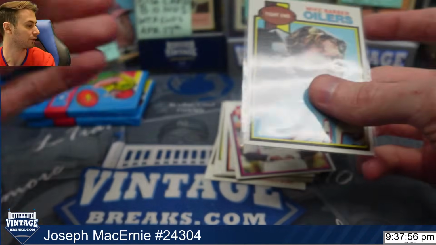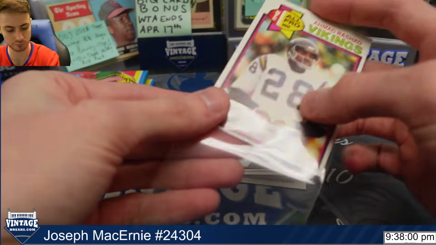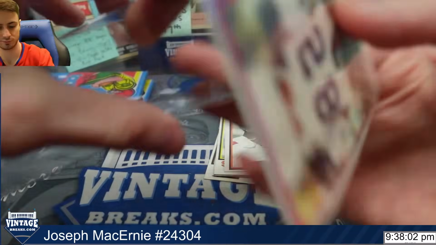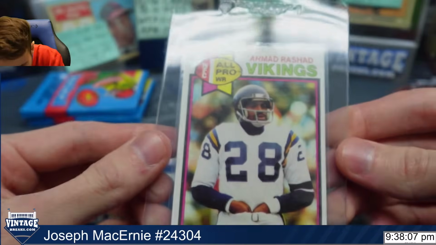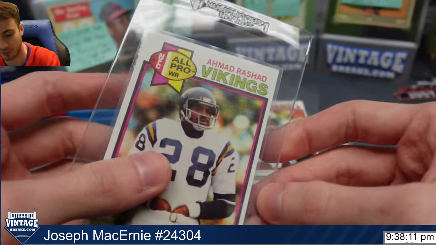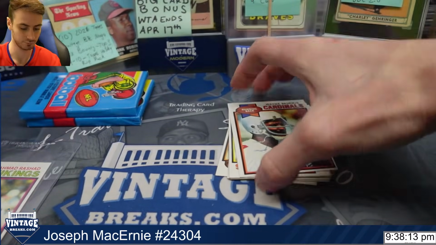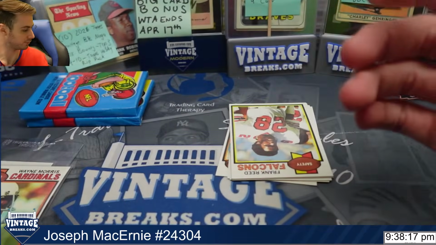Can you hand me one of those packs of sleeves right there? Ahmad Rashad, All-Pro. Very nice. Decent centering on the Rashad. Wayne Morris. I can take it.